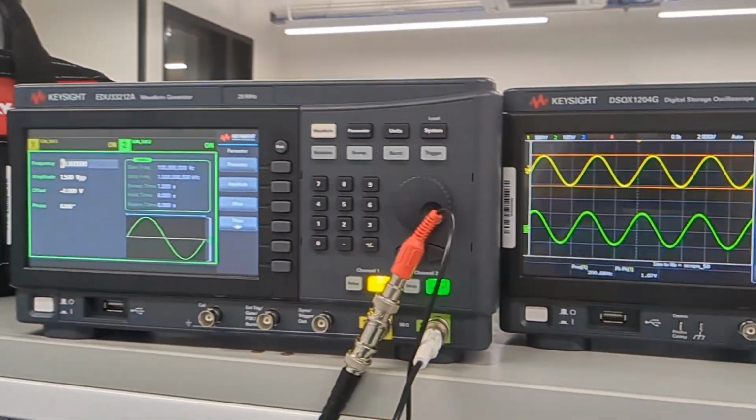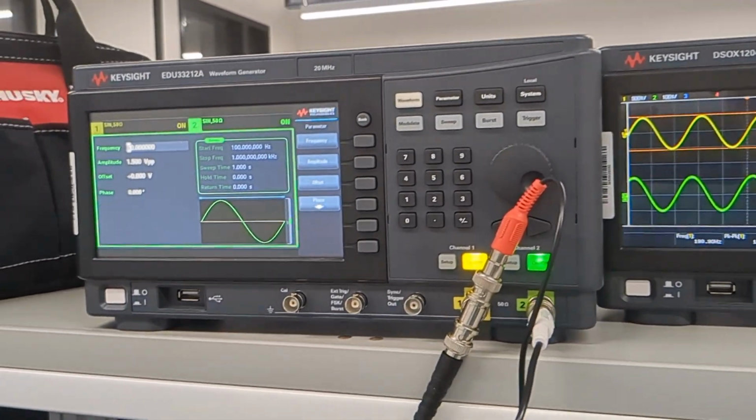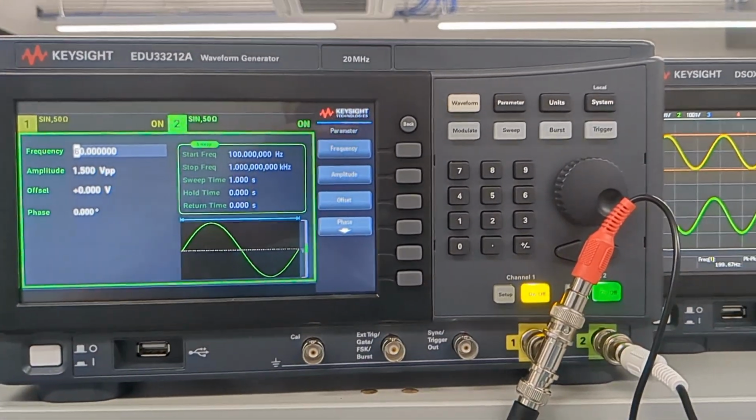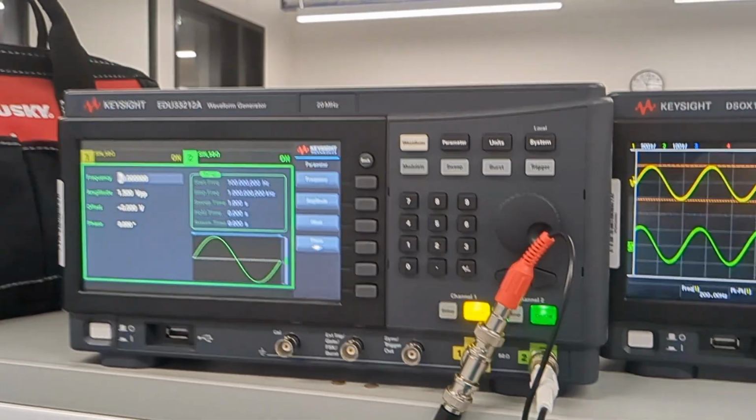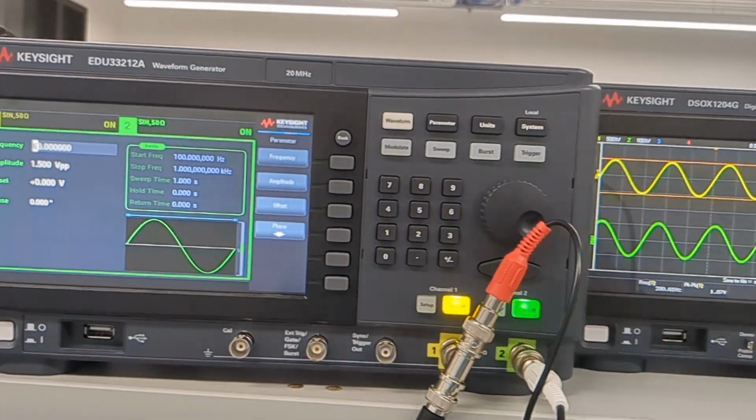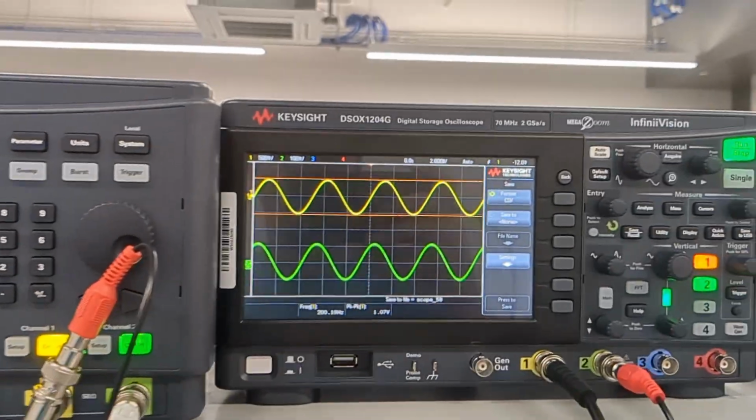Okay, so I have a dual channel setup right here. Currently, I have a 200 hertz sine wave that's been corrupted with a 60 hertz wave. The 60 hertz interference signal is being fed into our microcontroller as a reference input, while the corrupted signal is being fed in as the primary input.